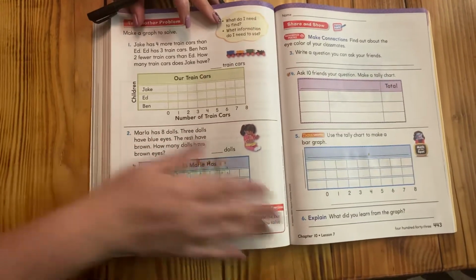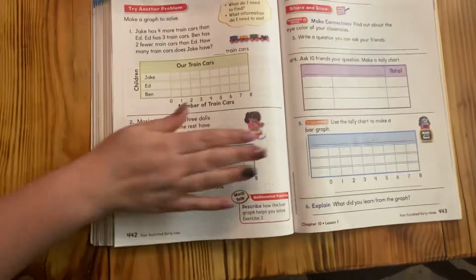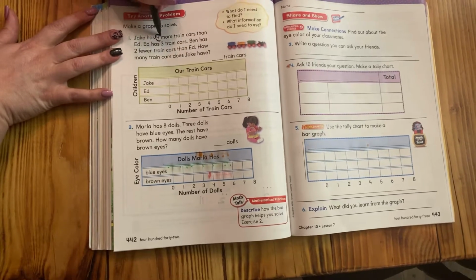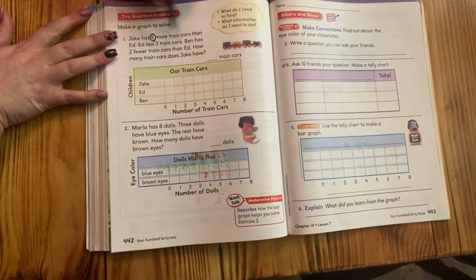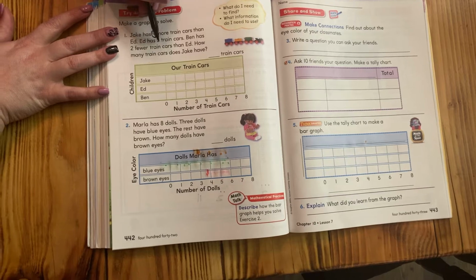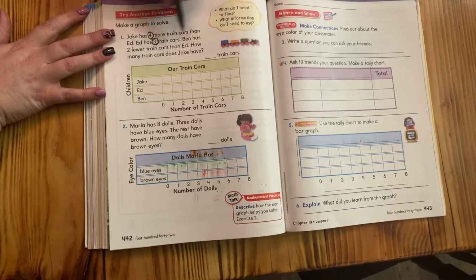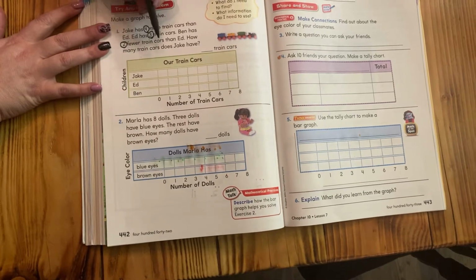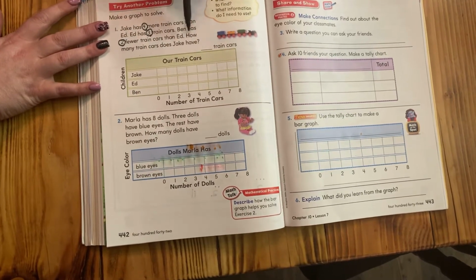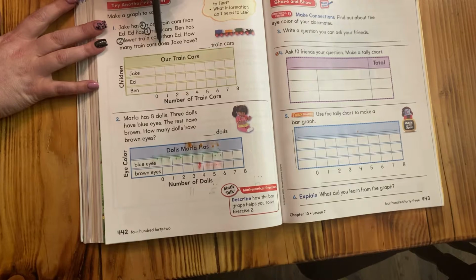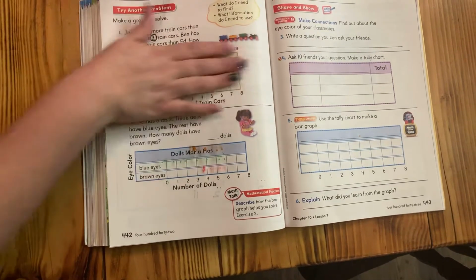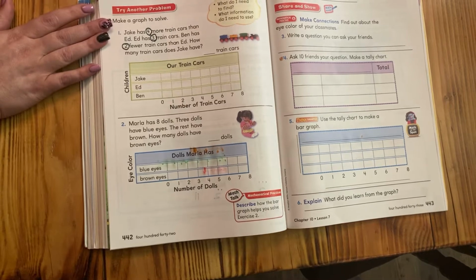Oh, here we go. Let's do this one together. Okay, so Jake has 4 more train cars than Ed. Ed has 3 train cars. Ben has 2 fewer train cars than Ed. How many train cars does Jake have? Oh my goodness. So here is our graph, friends. We're going to have to work that out.